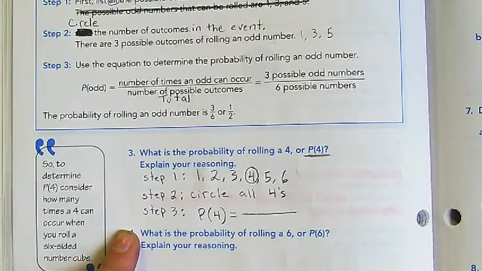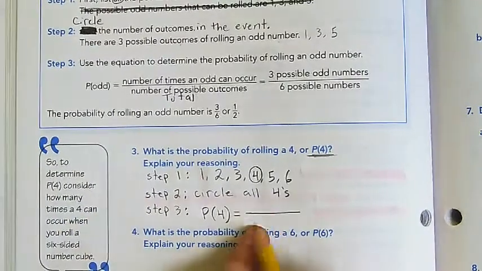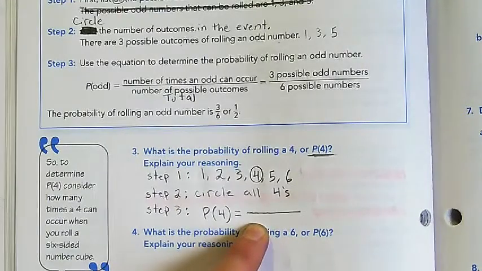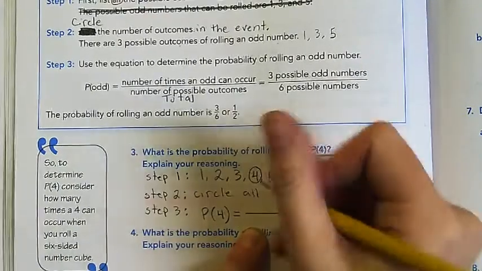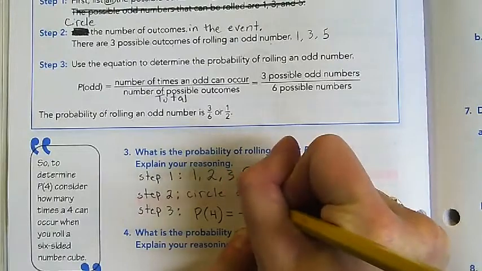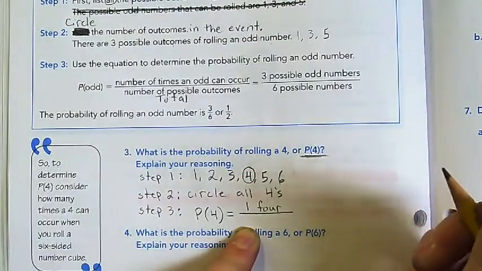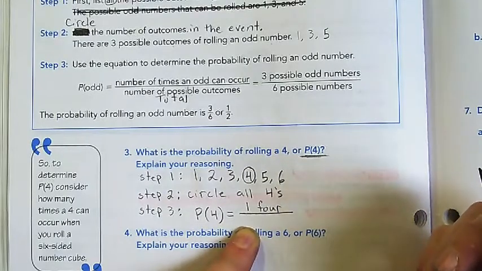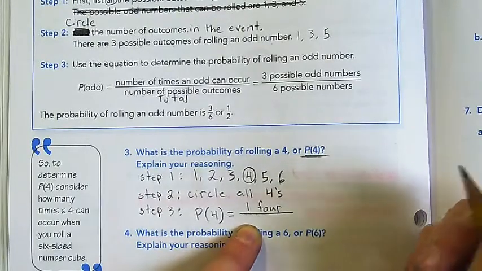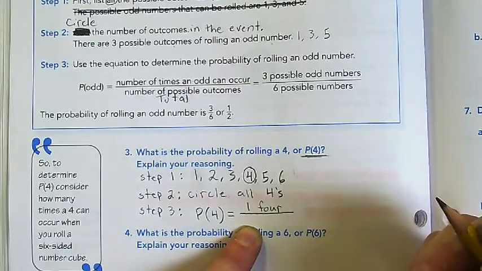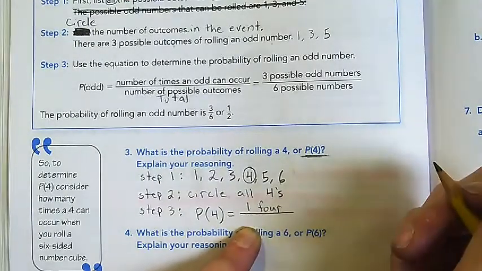The numerator represents how many 4s there are on the number cube. There's only one 4. I wrote out 4, that way we didn't get confused and think it said 14. There's only one 4 face.